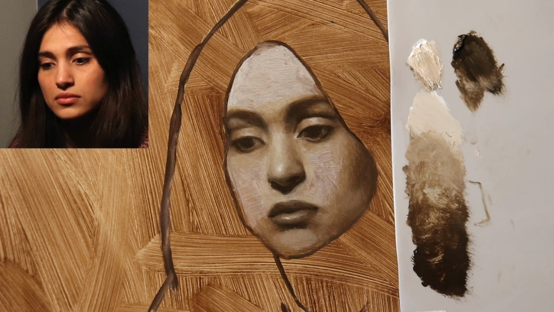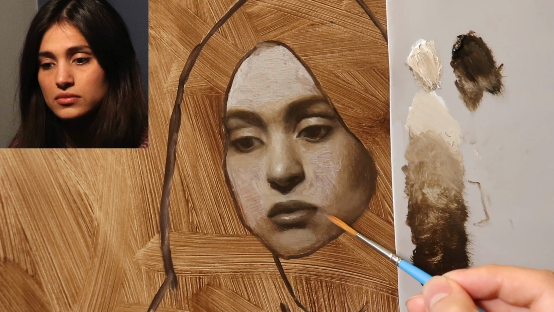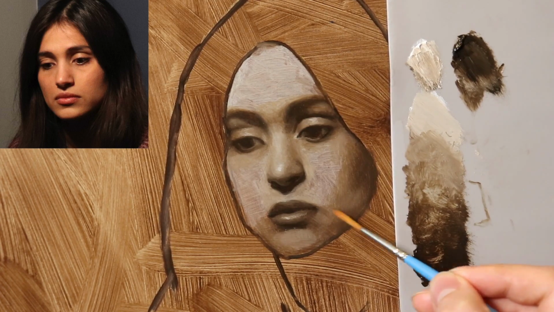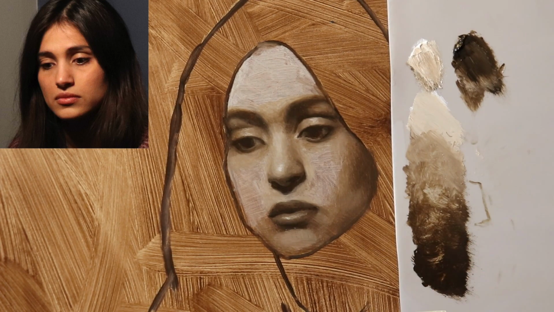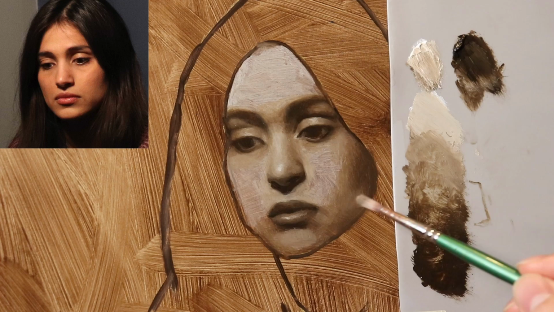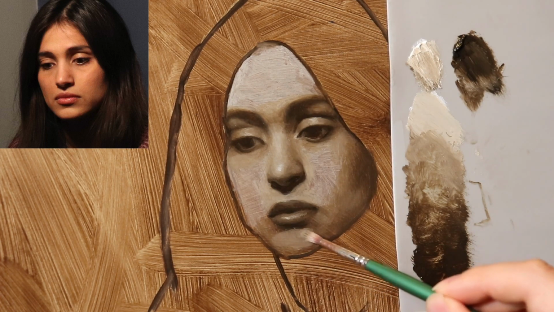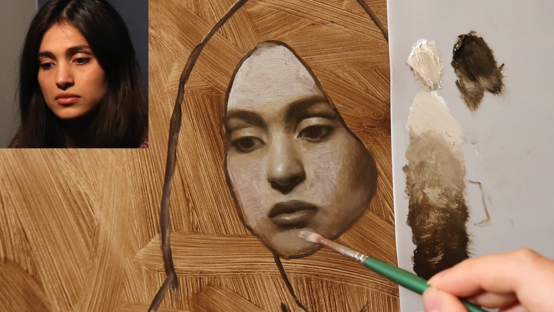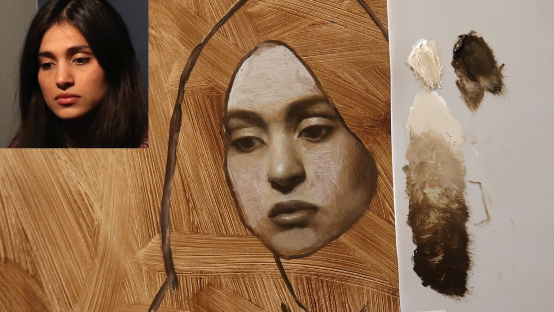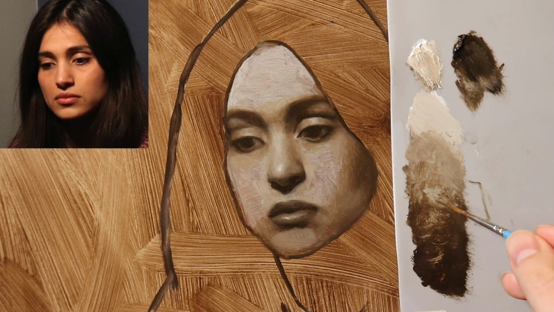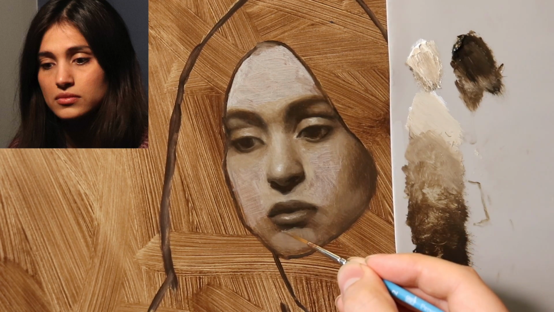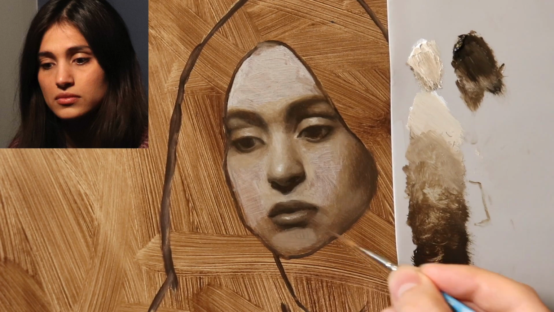So as I've been saying for the past couple days now, making something look three-dimensional, getting that illusion of form can be a very tricky and elusive thing. And having a way to go about it that's coherent really is going to be a great advantage.